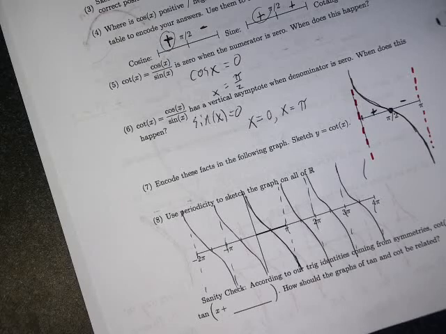How do people feel about that? Let's ask just some basic questions. What things are not in the domain of cotangent? Looks like multiples of pi, because I see a vertical asymptote at 0. So 0 is not in the domain, pi is not in the domain, 2 pi is not in the domain, 3 pi is not in the domain, 4 pi is not in the domain. Looks like the domain is everything except for multiples of pi.